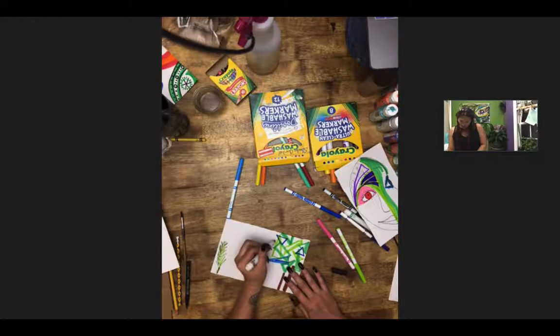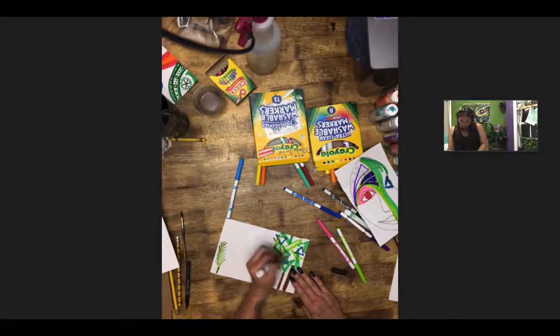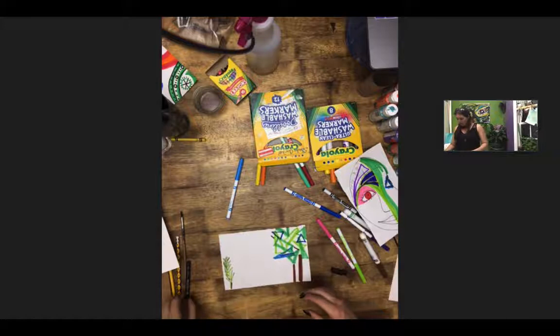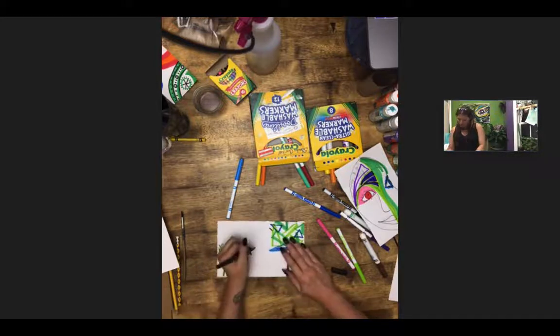We could do something in between by creating our drawing and then going back and dividing it into different sections. So we chose to do a very simple tree.